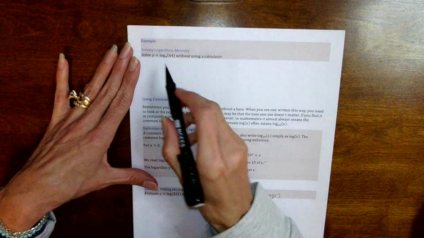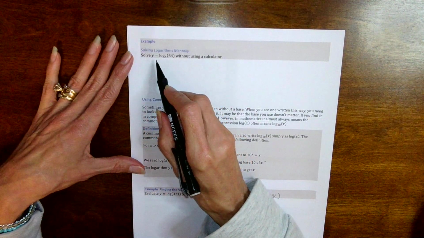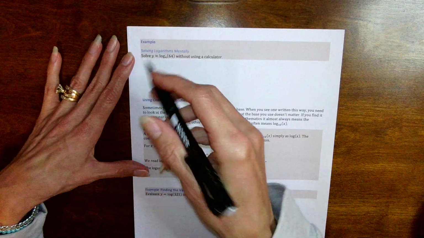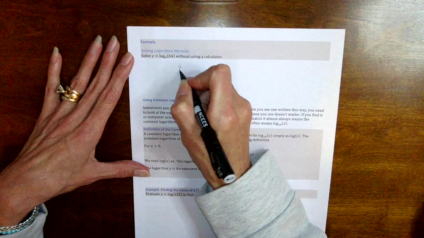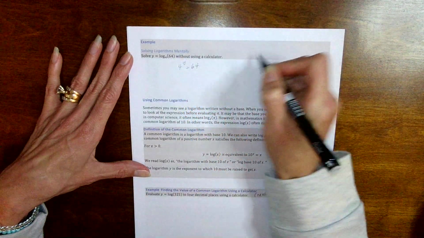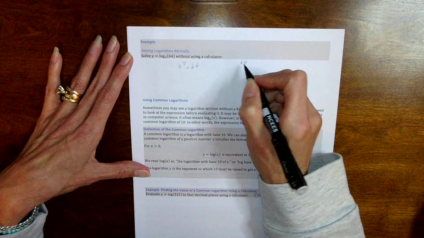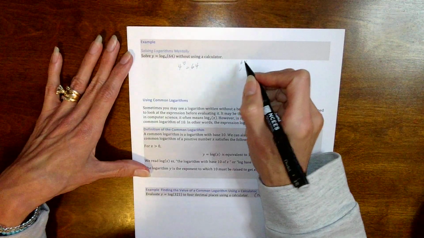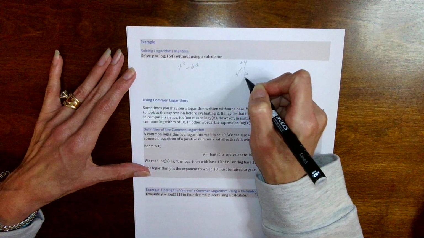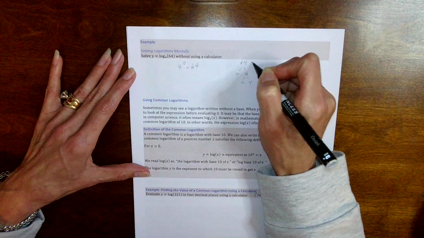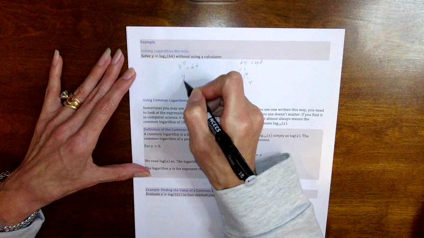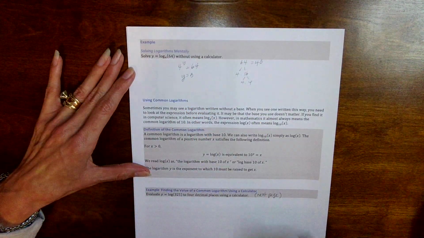So if I want to solve this mentally, y equals log base 4 of 64, we would say 4 to what power equals 64. Now let's look at 64. If I divide 64 by 4, I get 4 times 16, and that's 4 times 4 times 4. So that's 4 cubed. So y equals 3.